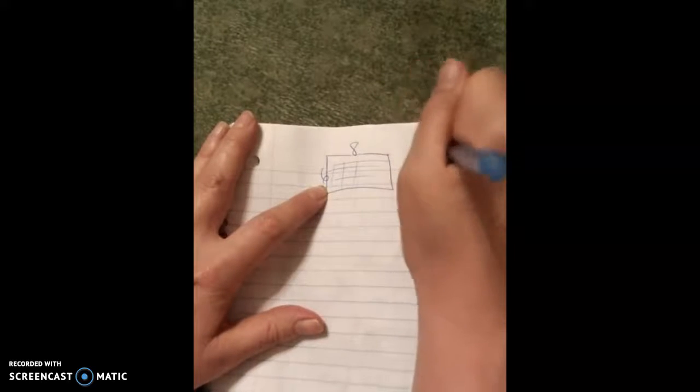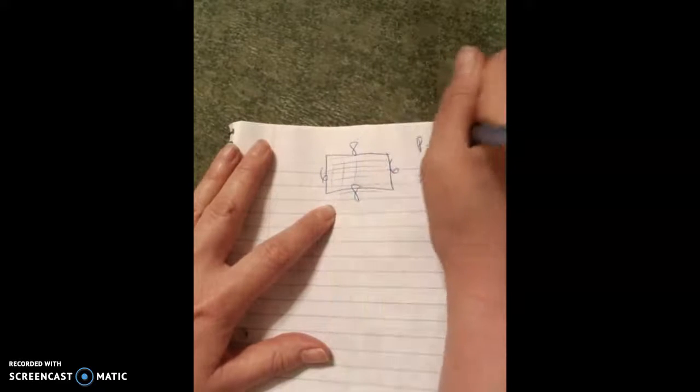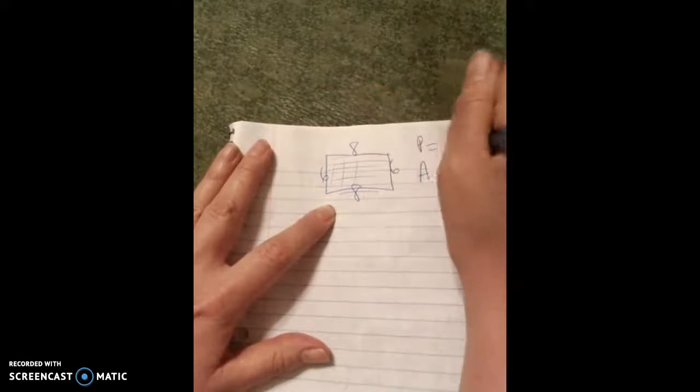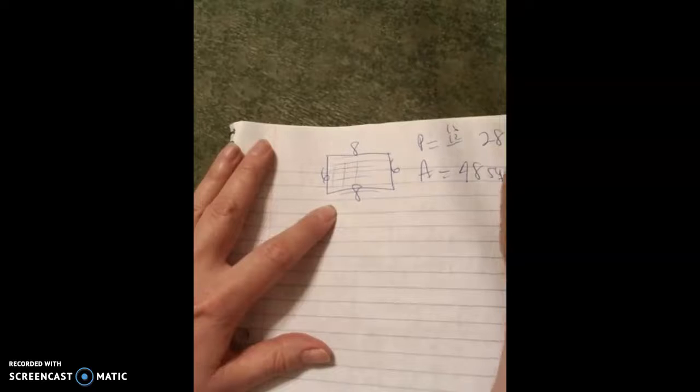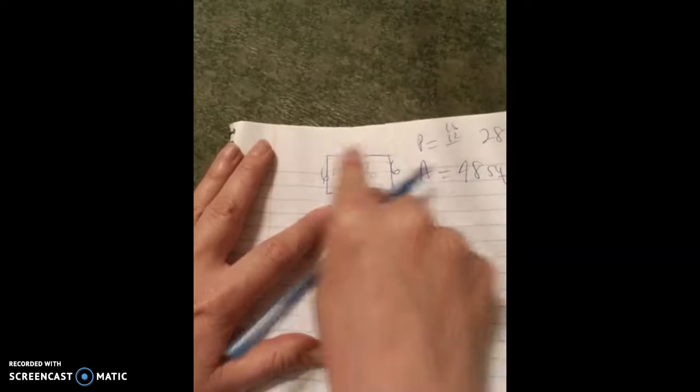The perimeter is just the distance around, but again, there's 4 sides. So 8 and 8 is 16, 6 and 6 is 12. So what is that? 28 feet, not square feet. You're just going around the outside.